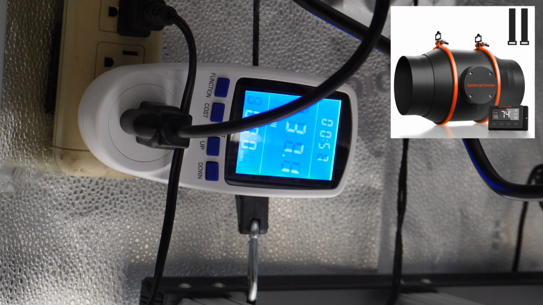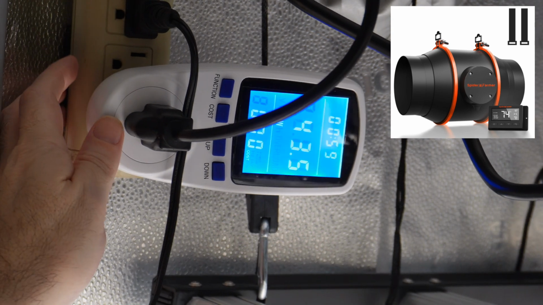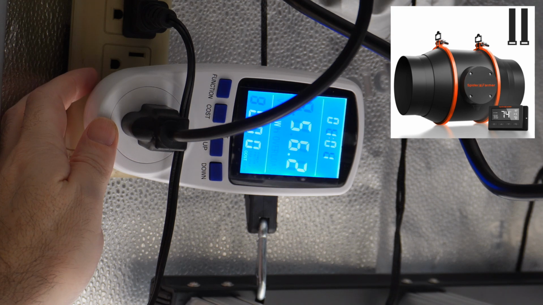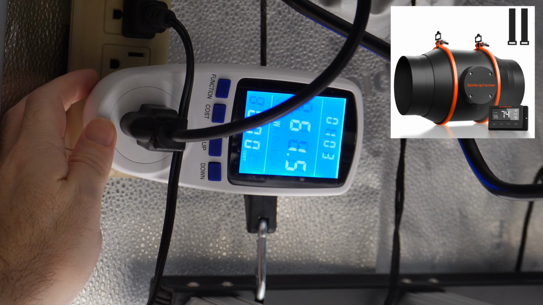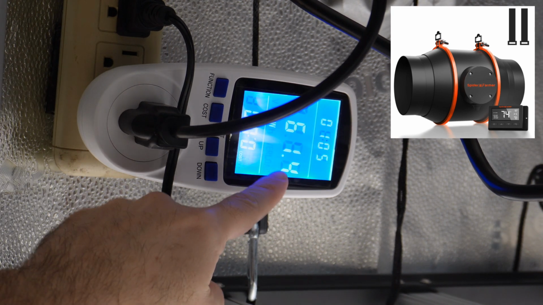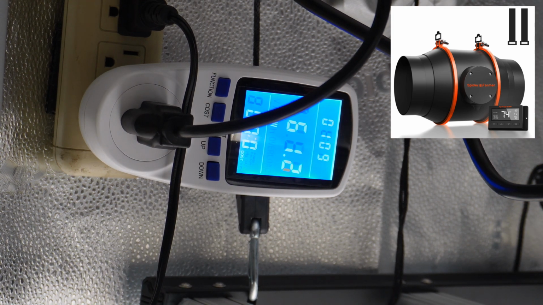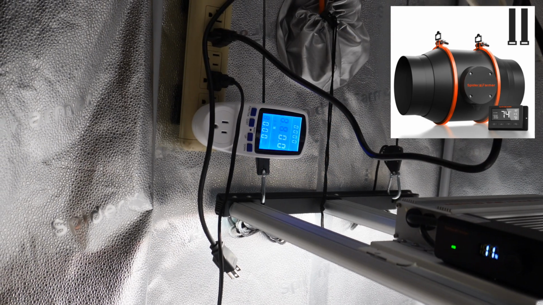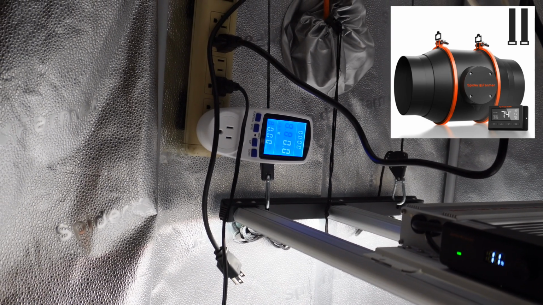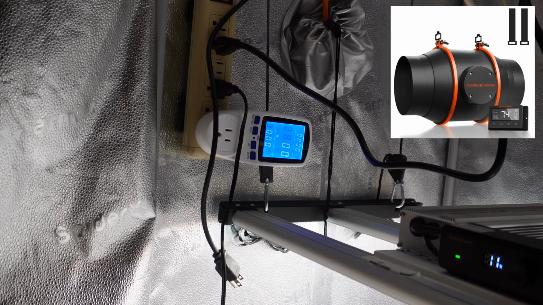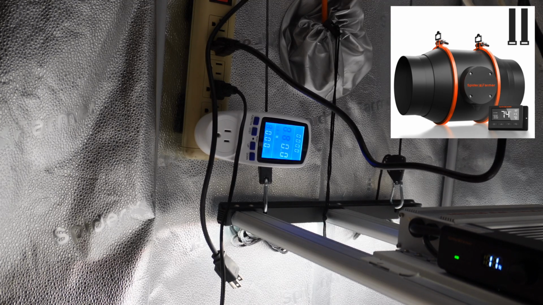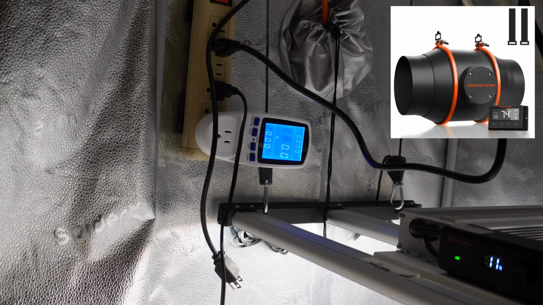You'll hear the sound start to increase. But as it gets all the way up to the top, it is pulling about 61 watts when it's set to 10. Honestly, if you are running your exhaust fan at 10 out of 10, 24 hours a day, you need to upgrade your inline fan to something larger that's going to move more air.